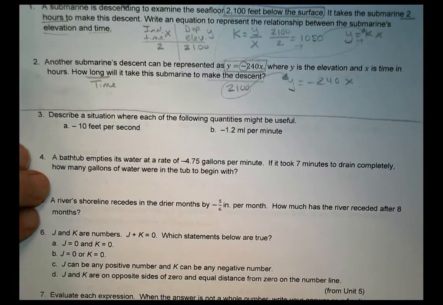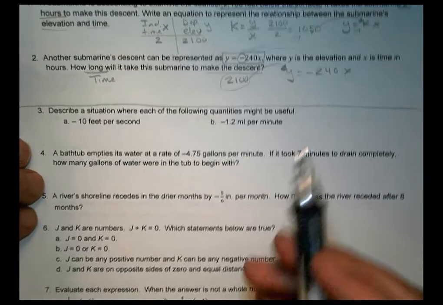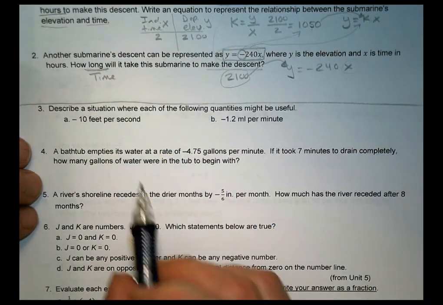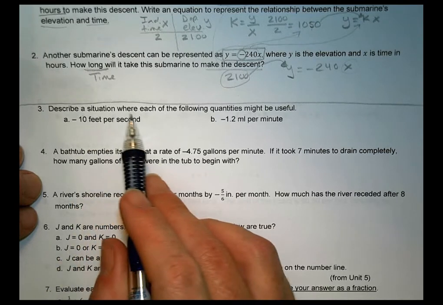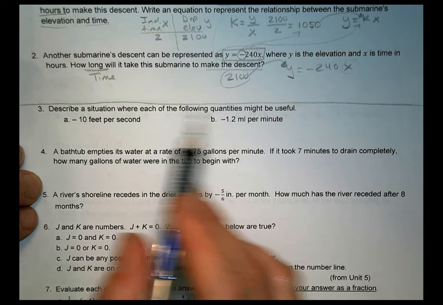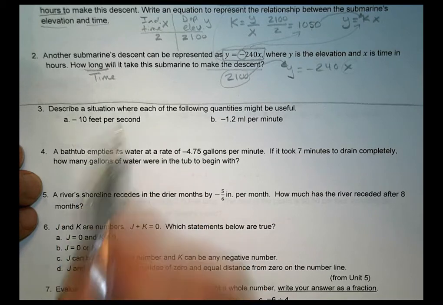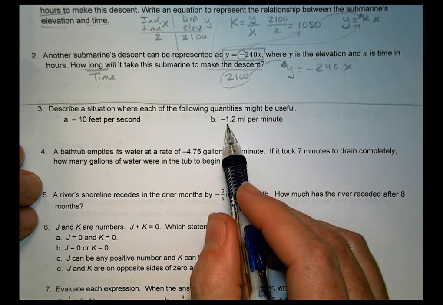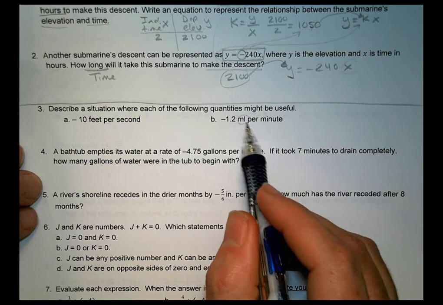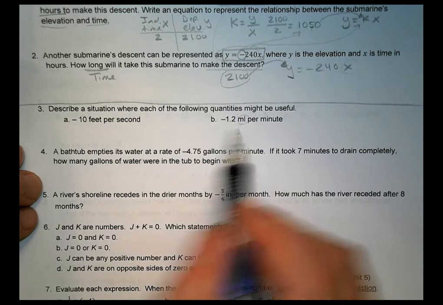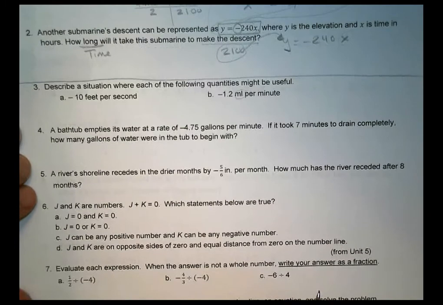All right, let's look at number 3. Actually, I'm going to skip 3. Then it says, describe a situation where each of the following quantities might be useful. When might you use negative 10 feet per second? When might you use negative 1.2 milliliters per second? That's usually like a liquid, right? And that's a distance.